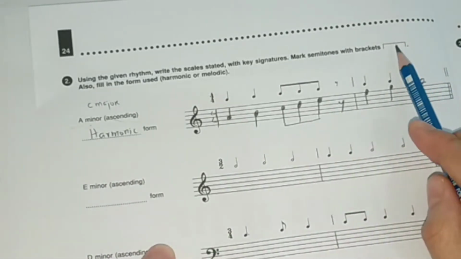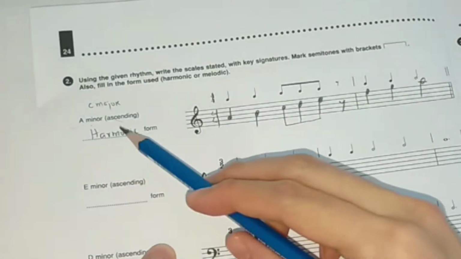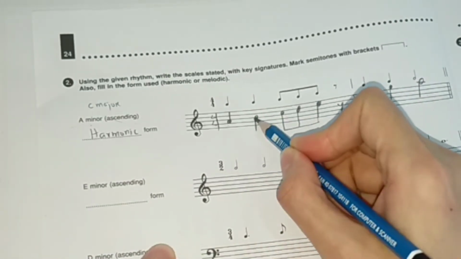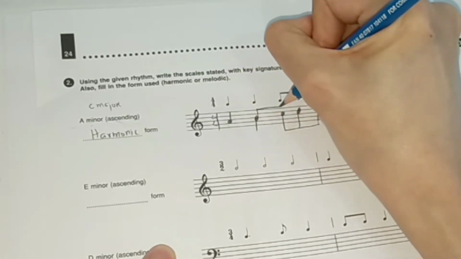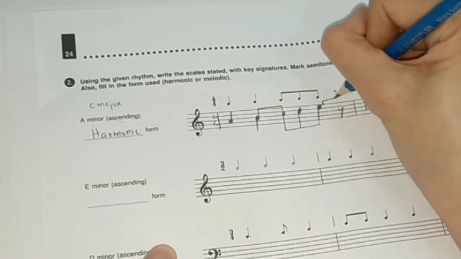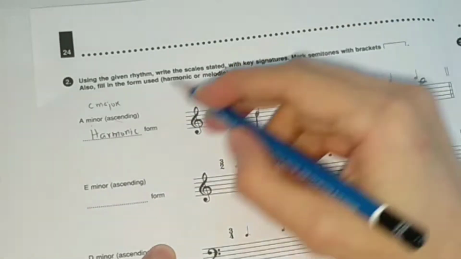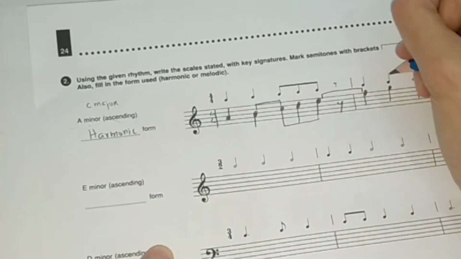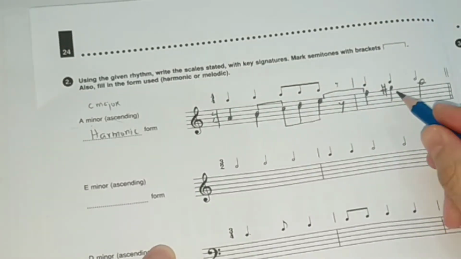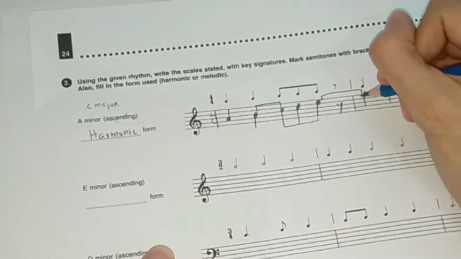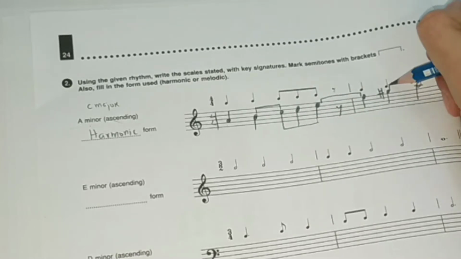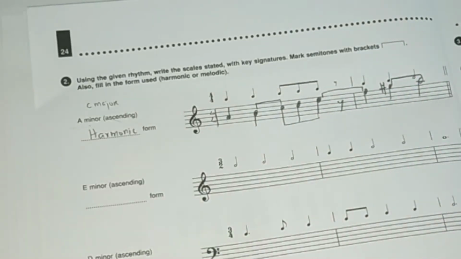And then bracket the semitones. Harmonic minor has 3 semitones. So A to B is a tone, is not. B to C, C to D is not. D to E is not. E to F, it is. But harmonic minor has something to do with the 7th note, right? The 7th note here, you need to raise a semitone, the rules. So add a sharp here, and then F to G sharp is 1.5 tone already, so it's not. G sharp to A here is the bracket.